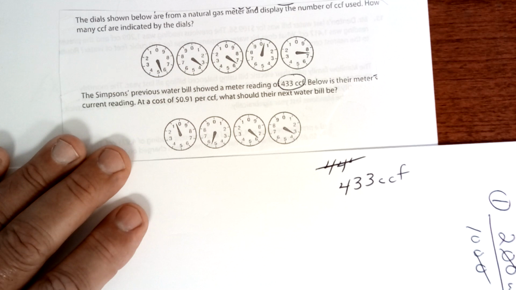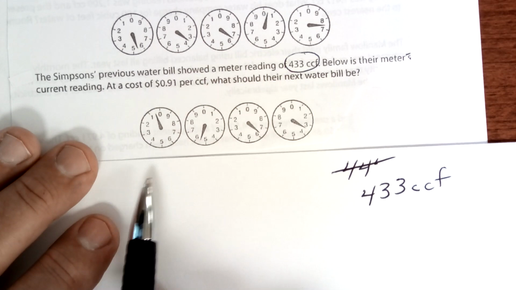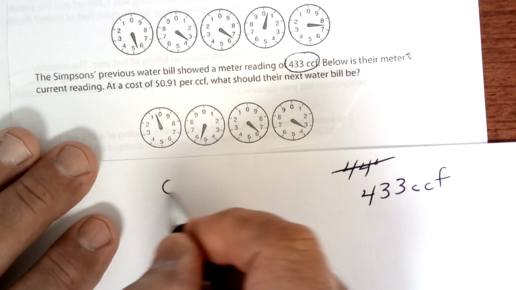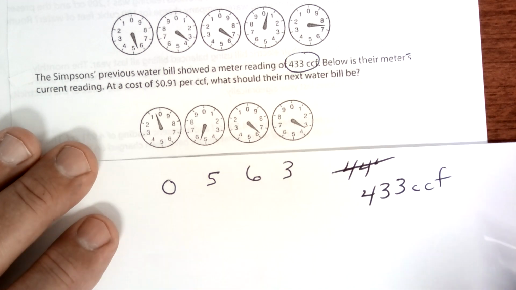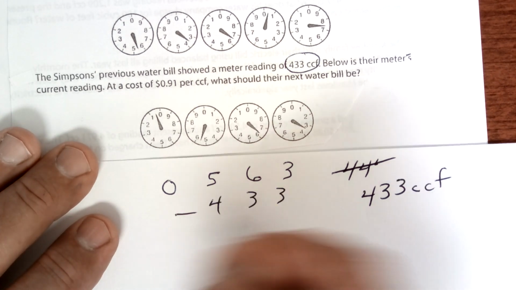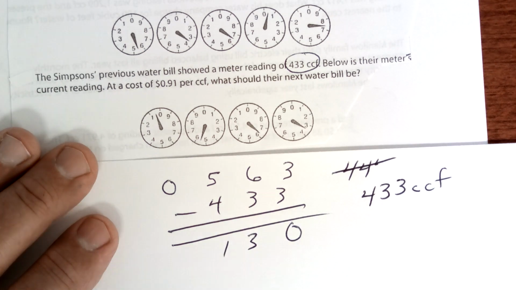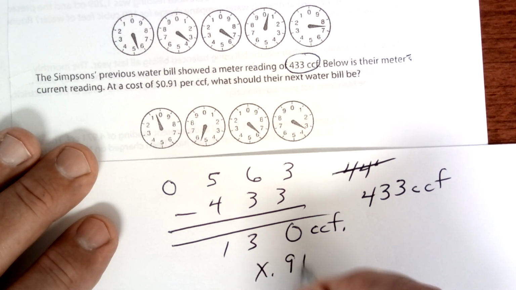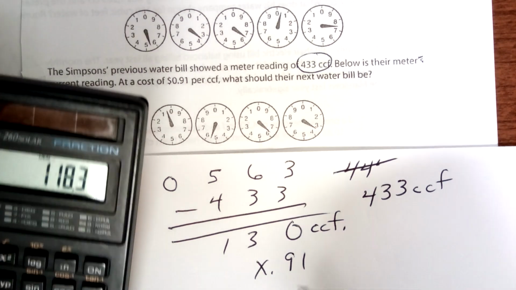Okay, so listen to me carefully. You have to figure out where the meter is right now. So this one is 0, 5, 6, 3. So the meter is now at this point, but you have to subtract the previous amount to figure out the usage. So you used 130 CCFs times 0.91. So 130 times 0.91. Make sure you understand that this is $118.30.